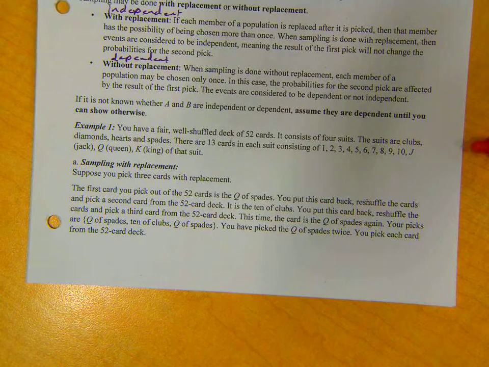You put this card back, reshuffle the cards from the deck, pick a second card. It is a 10 of clubs. So you put this card back, reshuffle the cards, and the third card you pick, this time we get the queen of spades again. So what it's saying is basically we're putting those cards back, we have a chance of getting those cards again. It did not change the probability or any outcome of getting those cards in any way, shape, or form.